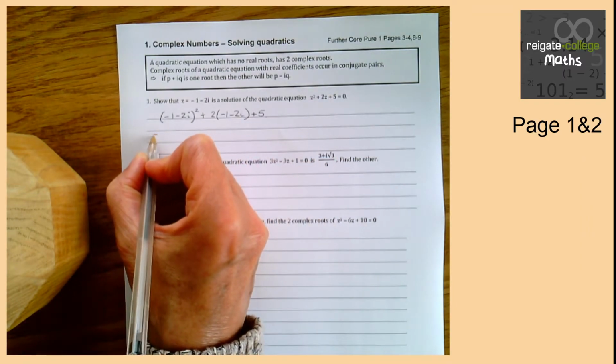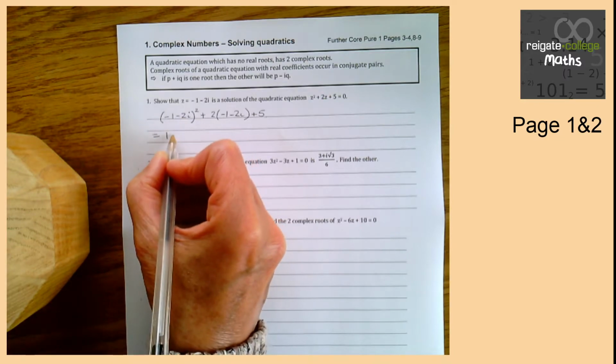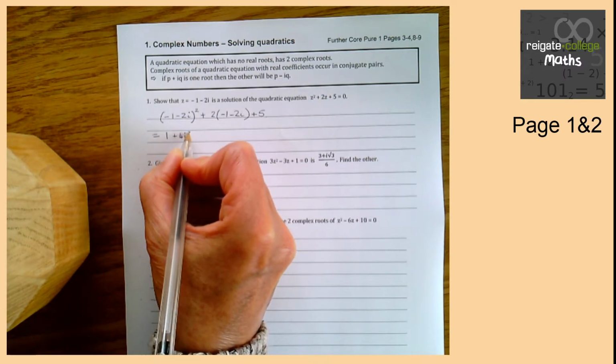So this is equal to, multiplying this bracket out, we're going to get 1 and 4i squared.